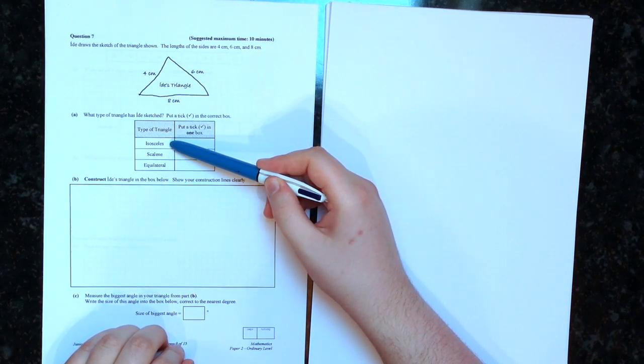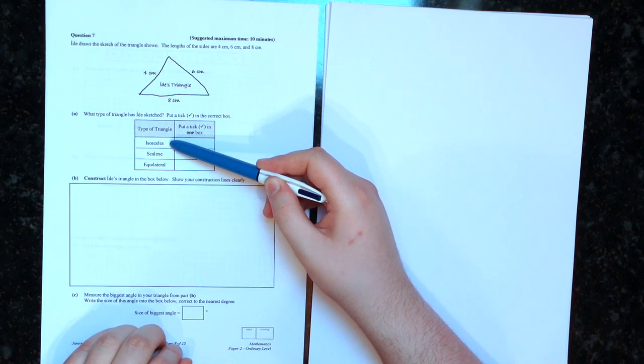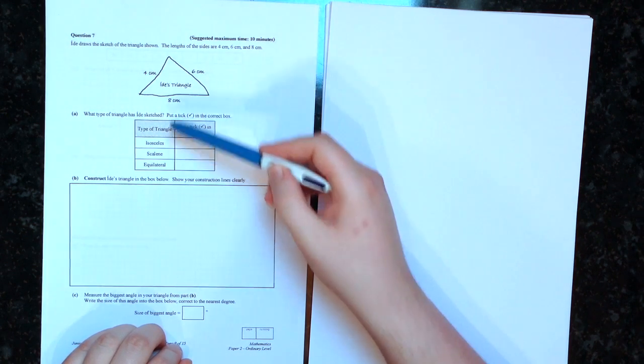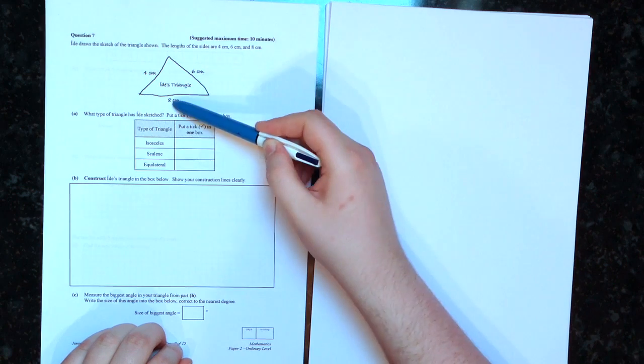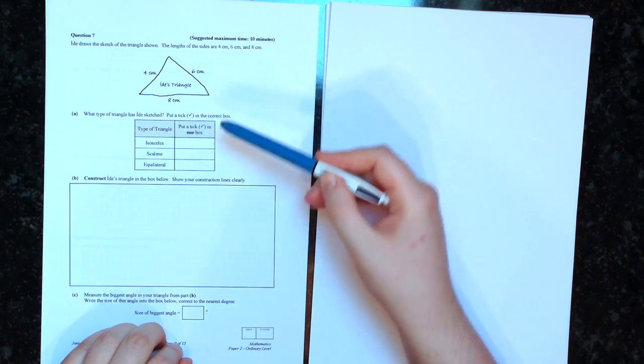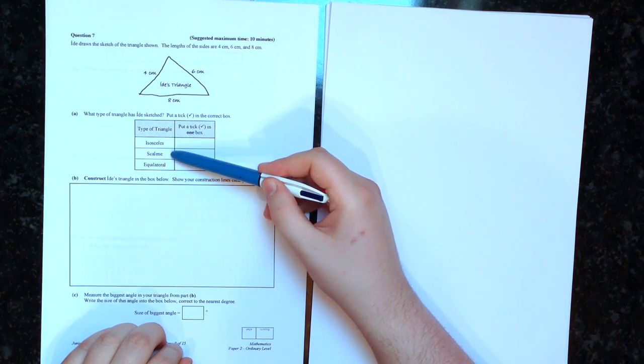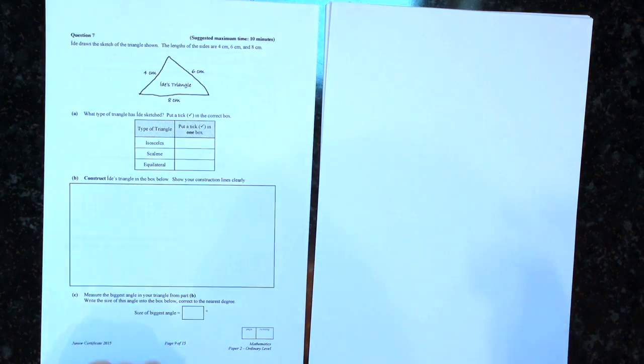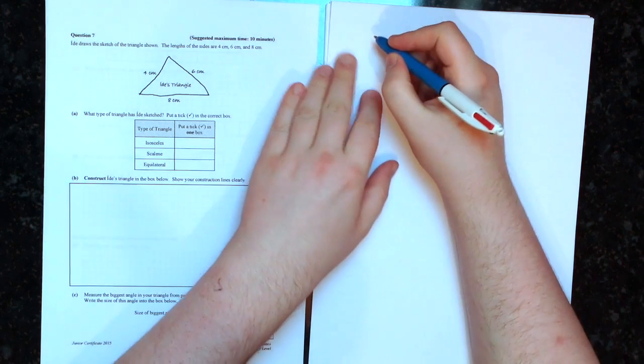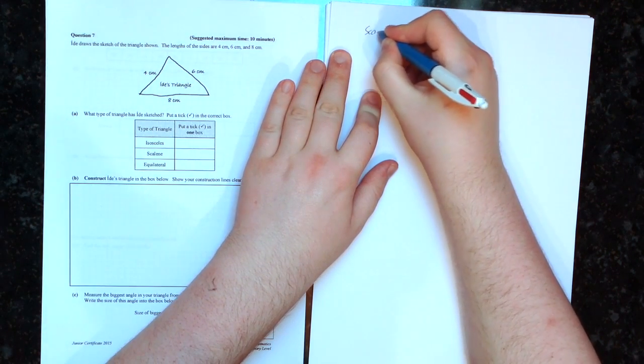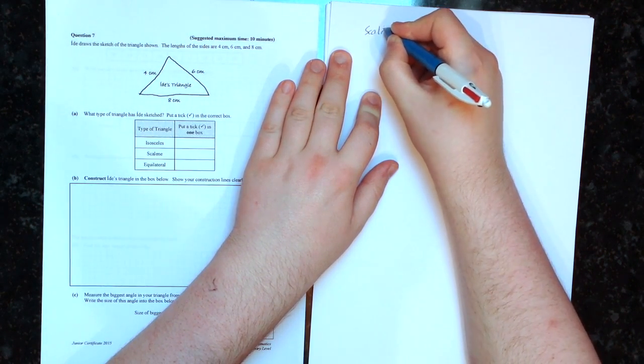An isosceles triangle means that 2 of the sides are the same length. Again, we don't have that because 4 is not equal to 6 or 8, and 6 is not equal to 8. So it's not isosceles. So all there is left is a scalene triangle, which is when all 3 sides are different lengths. So this is a scalene triangle.